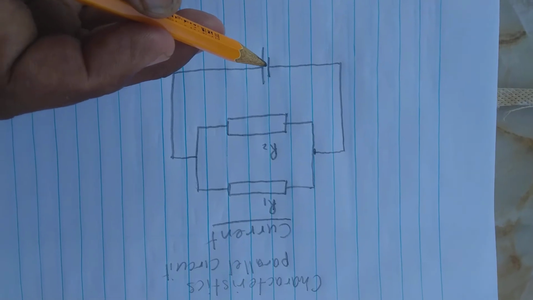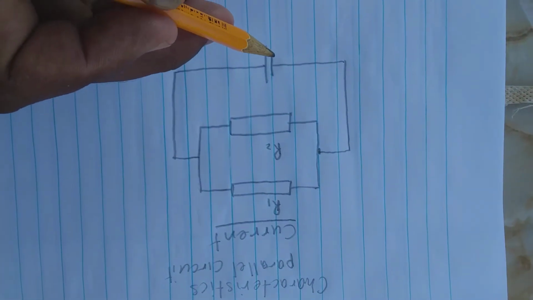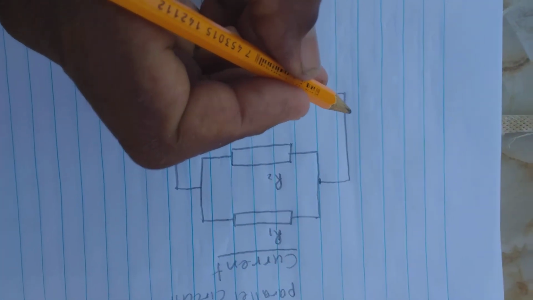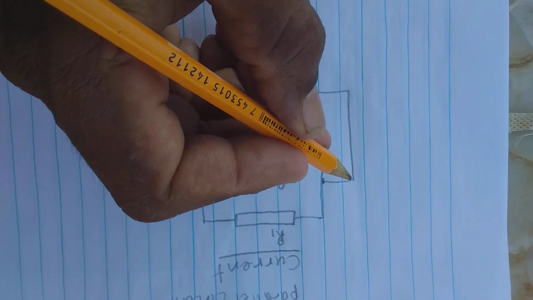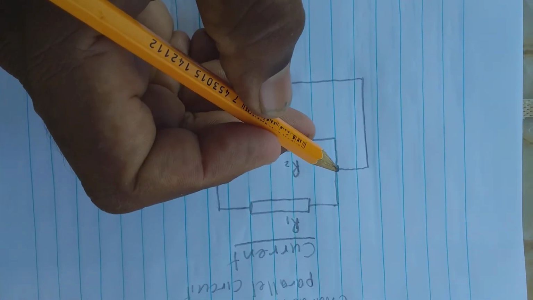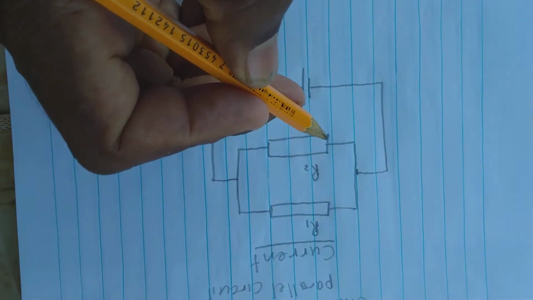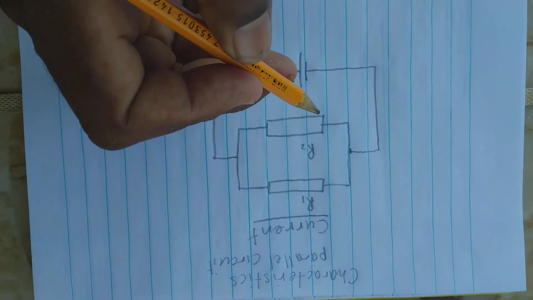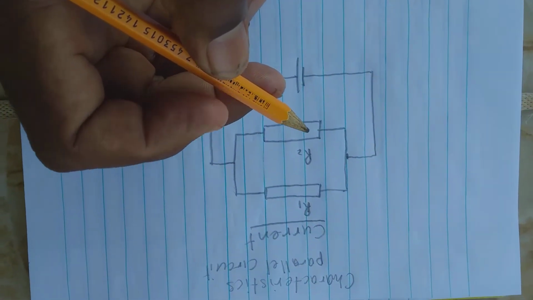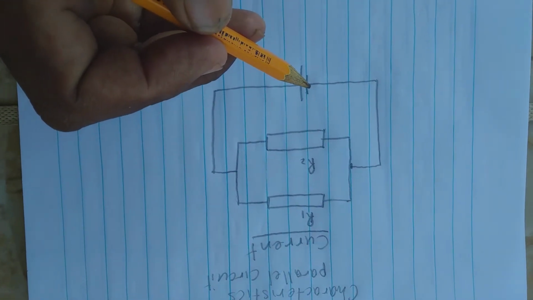Now, the current that is flowing through the parallel circuit leaves the source, which is a battery, and comes into this one piece of wire. But as it reaches this junction here, some of the current is going to split and come up this side, and some is going to split and go down to this side. Now, this is a characteristic of a parallel circuit. So the current in the parallel circuit is divided among the resistors.